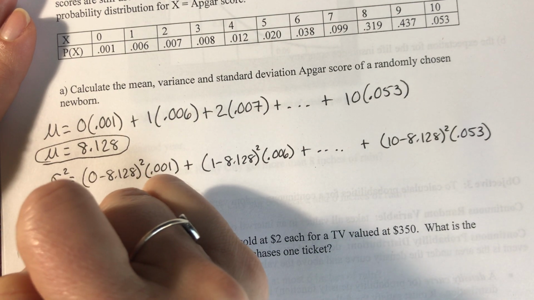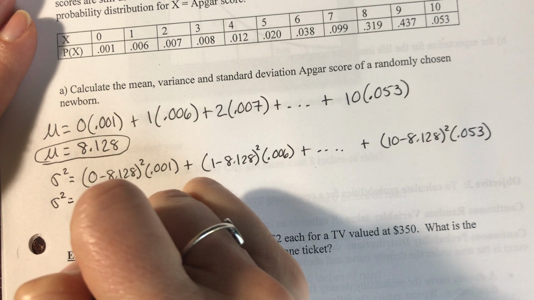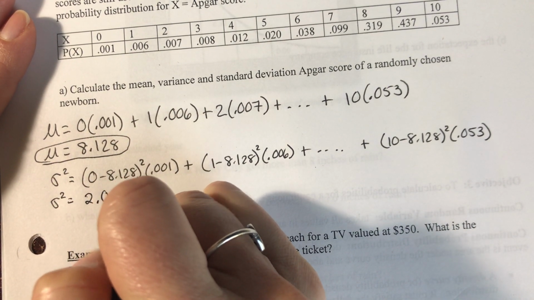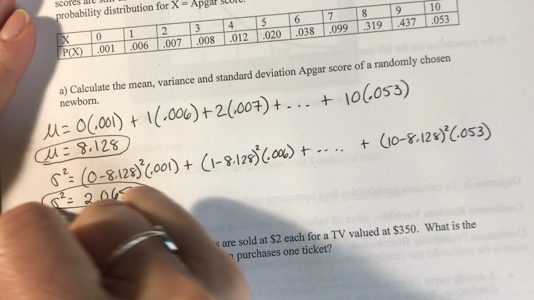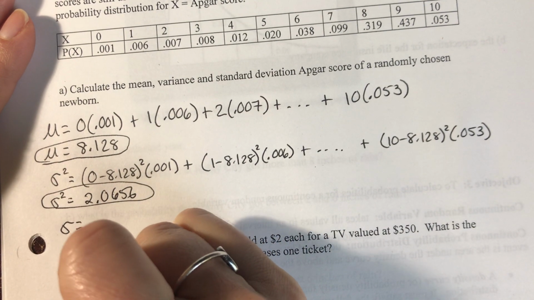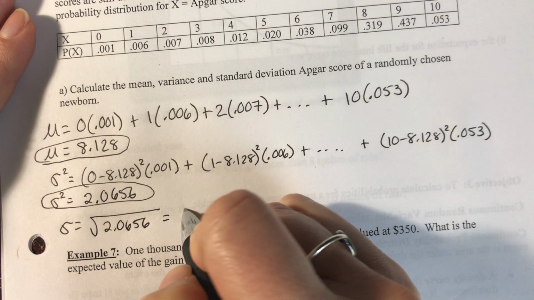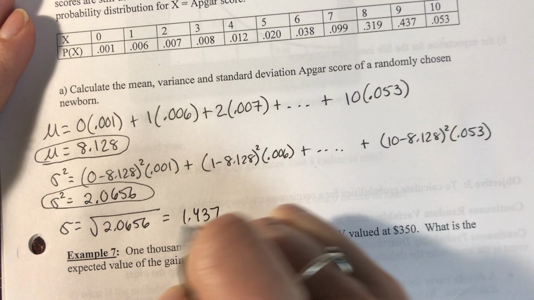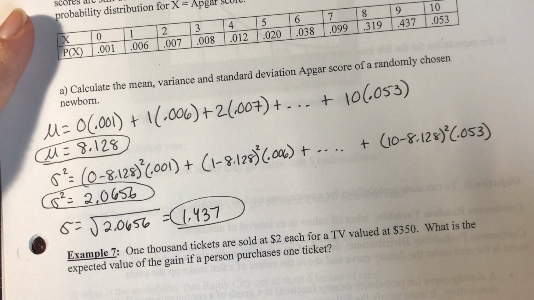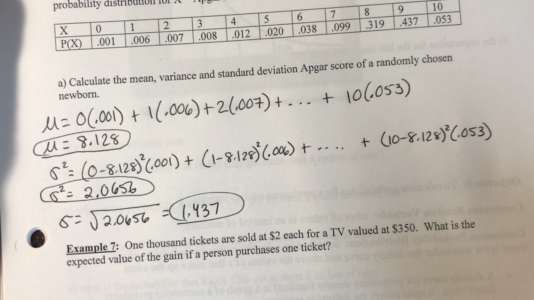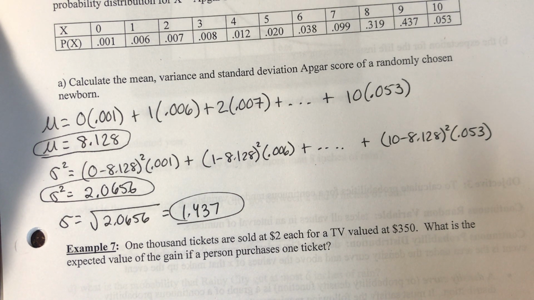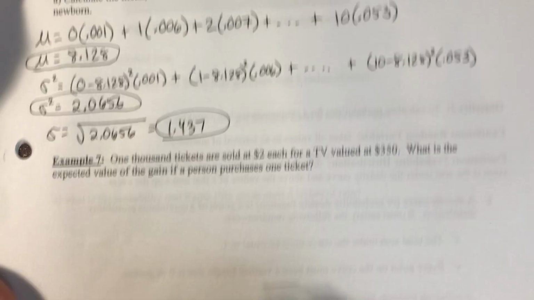Your answer would come up to be 2.0656. So then when we square root this, we would get a standard deviation of 1.437. All right. Now, these aren't always written out for you. Sometimes we have to get them on our own.